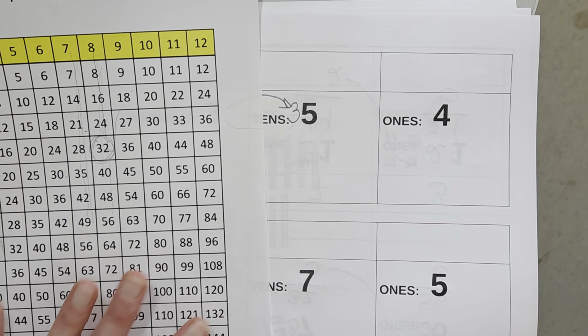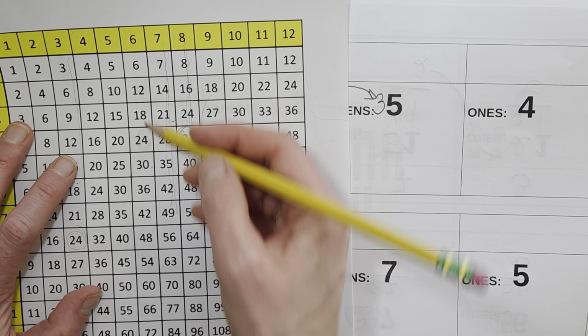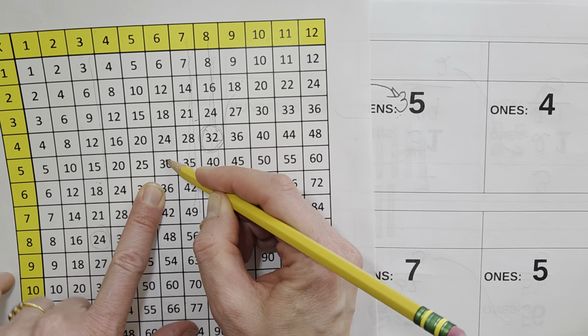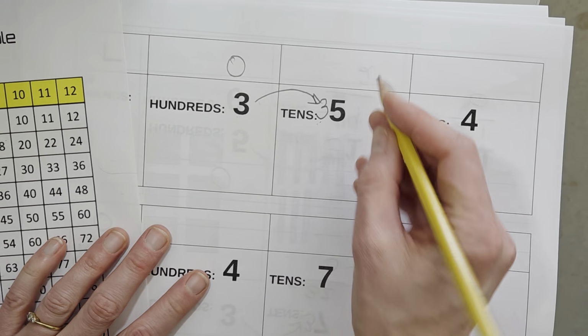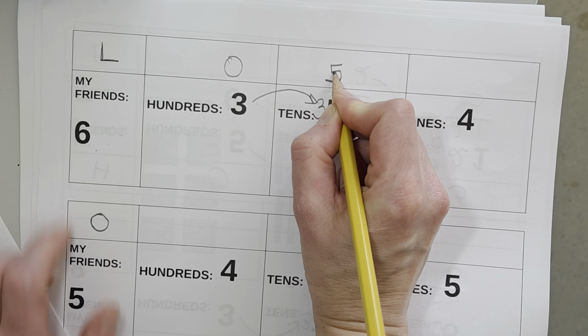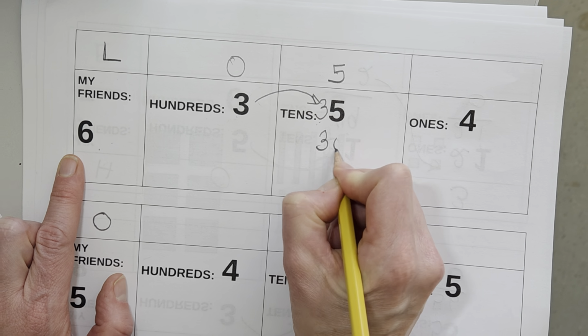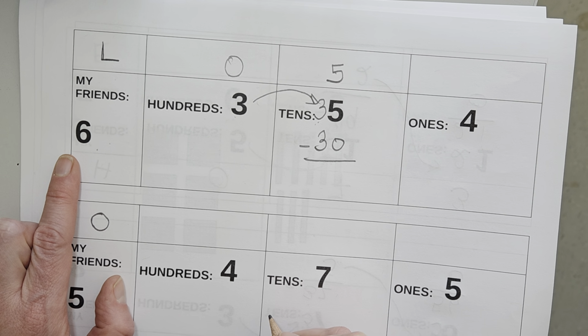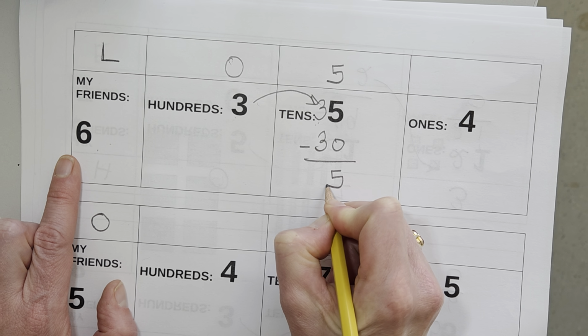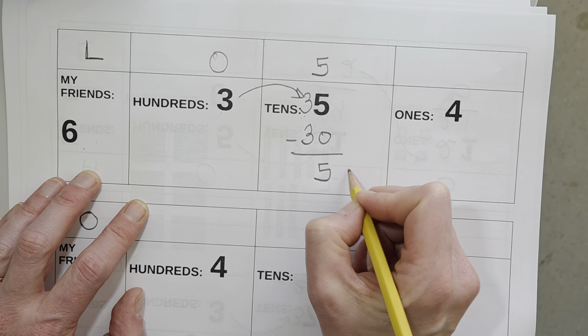I don't know if there is a 35 in our sixes. Let's take a look. We can only get to 30. Okay, good. 5, and that's 5 times 6. That gets us 30. How many do we have left over? 5.